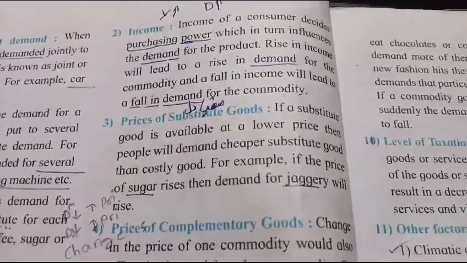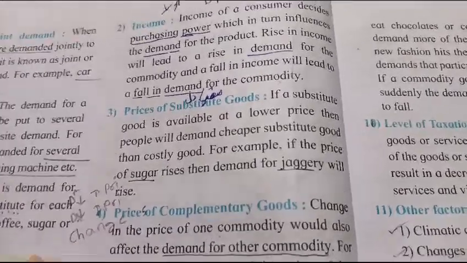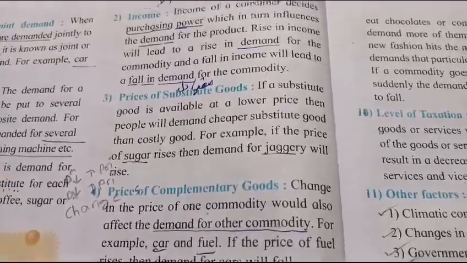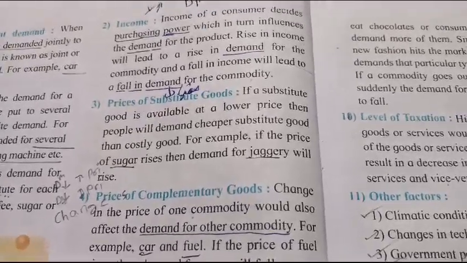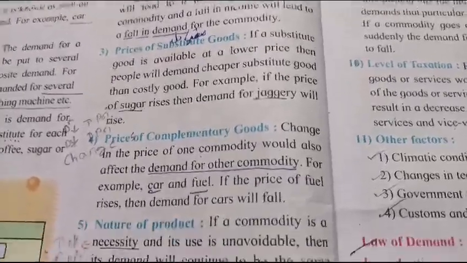Second, income. Income of a consumer decides purchasing power, which in turn influences the demand for the product. Rise in income will lead to a rise in demand for the commodity, and a fall in income will lead to a fall in demand for the commodity.